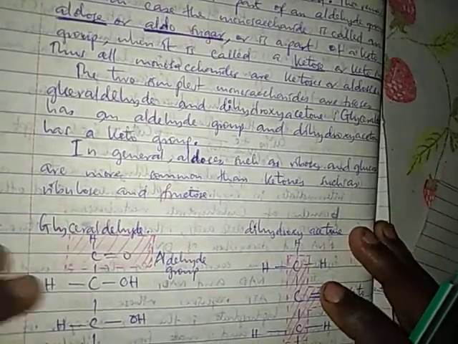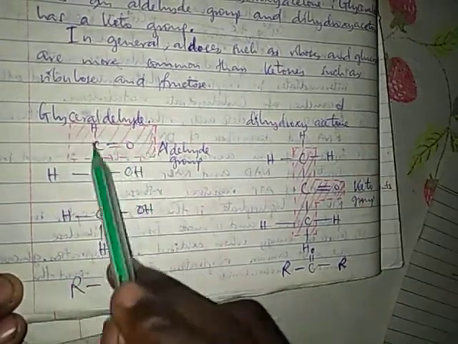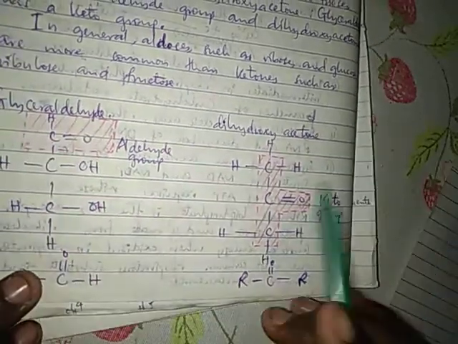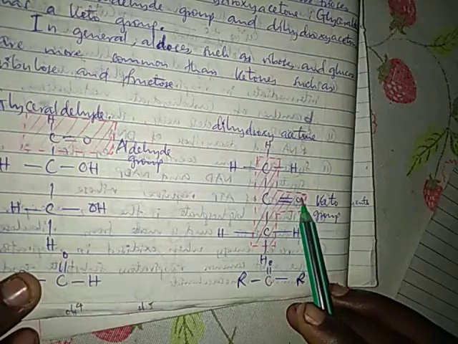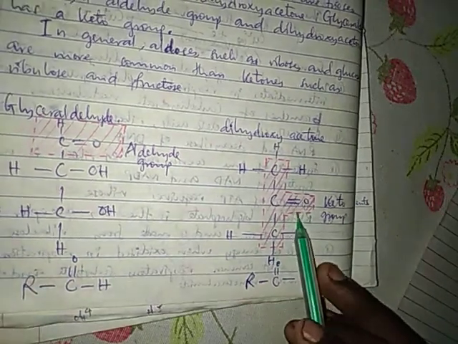As you can see in these two sugars, glyceraldehyde has an aldehyde group, carbon, oxygen, then hydrogen, meaning this is the terminal carbon, while in the ketone we have carbon, oxygen, then carbon. The carbonyl group is located in the central carbon.